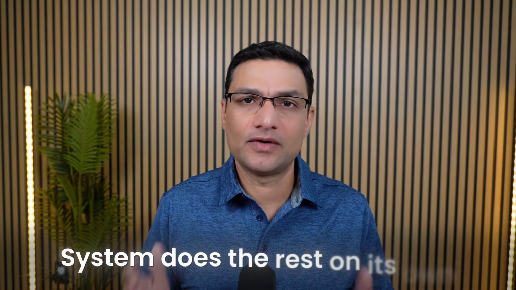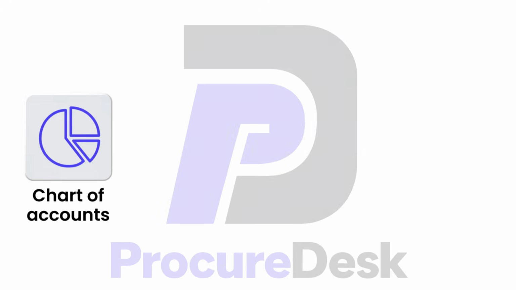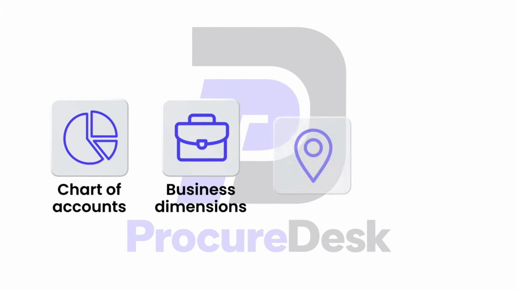So we talked about setting up integration with the accounting system. All that's pretty automated. It hardly takes 2 to 3 minutes for systems like QuickBooks, but for NetSuite or Sage, it might take some additional time, maybe 30 minutes for your admin to set up the right roles and access. But once that is set up, the system does the rest on its own. It pulls the list of chart of accounts, business dimensions, locations, classes, you name it. We support all of them.